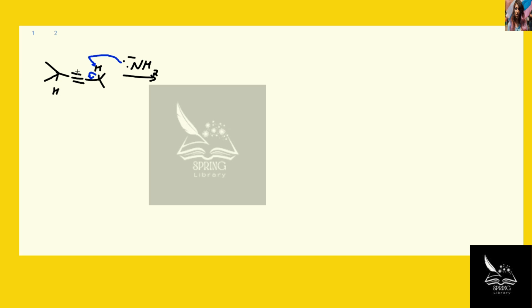When you make a pi bond, you break a bond, so then you'll form a new carbanion down there, just like before. And now you have a full negative charge, your conjugate acid, and you remember you need to reform your basic catalyst.